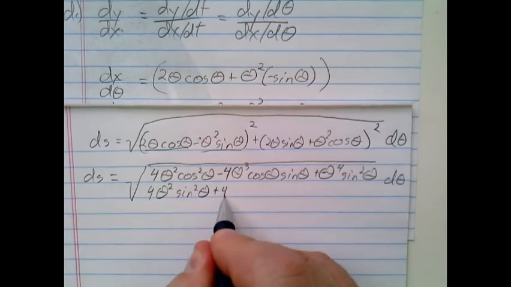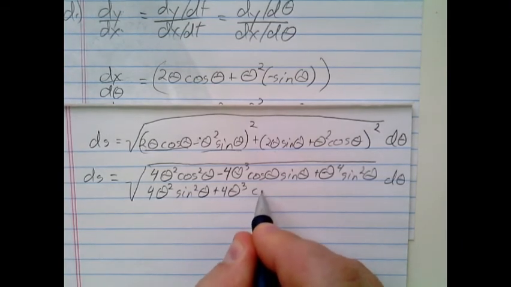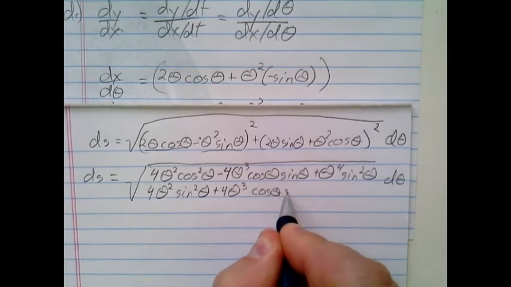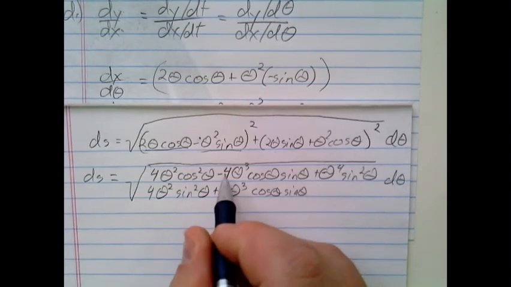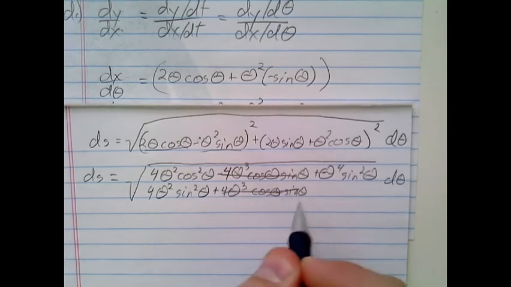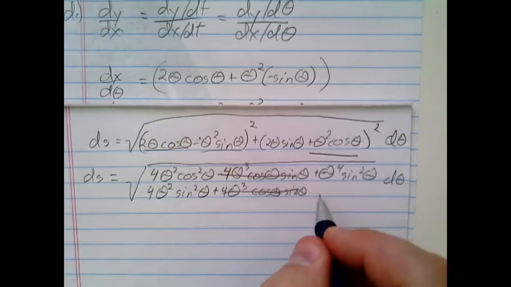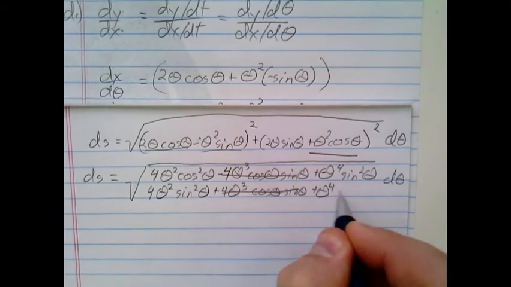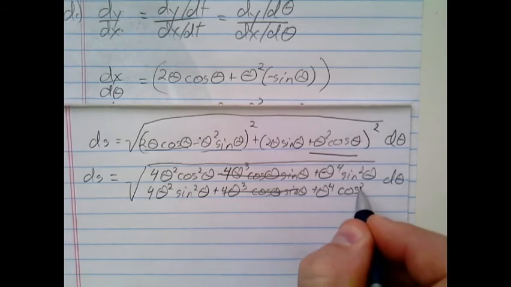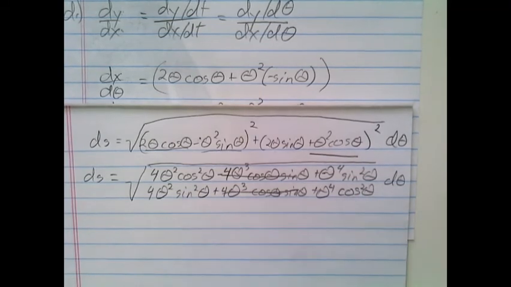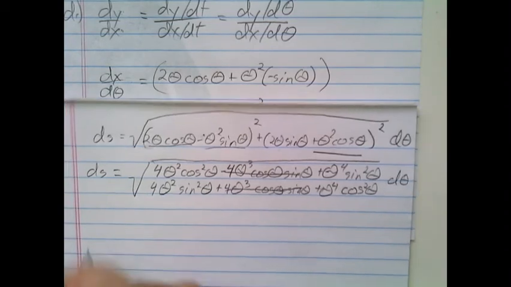So I get a plus 4 theta cubed cosine theta sine theta. Whoa, isn't that nice? Boom, boom, those are going to cancel. And also this thing gets multiplied by itself, so theta to the 4 cosine squared theta.